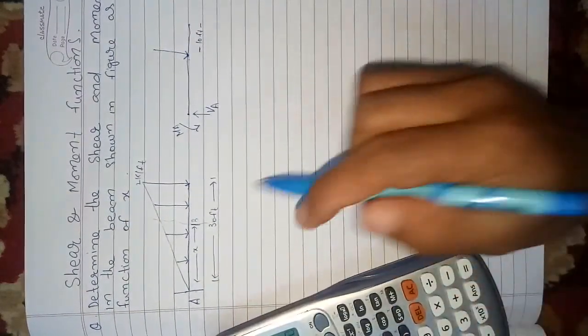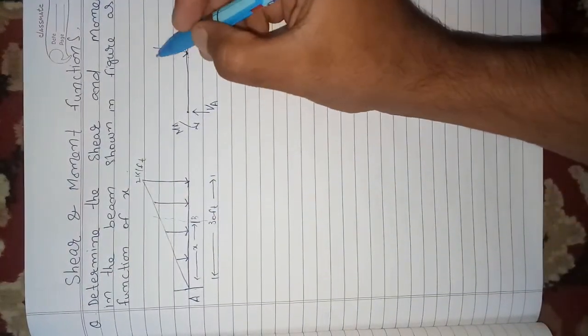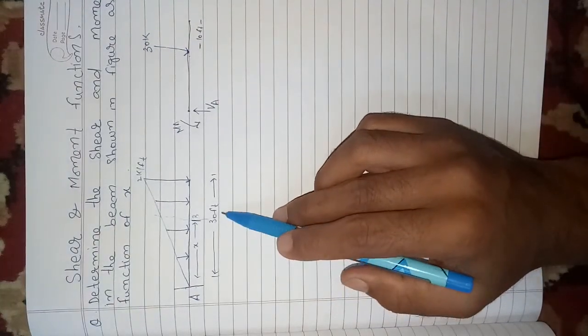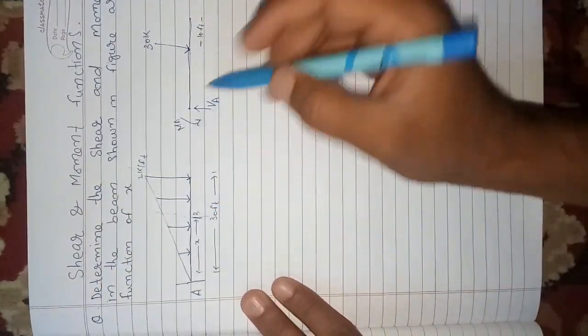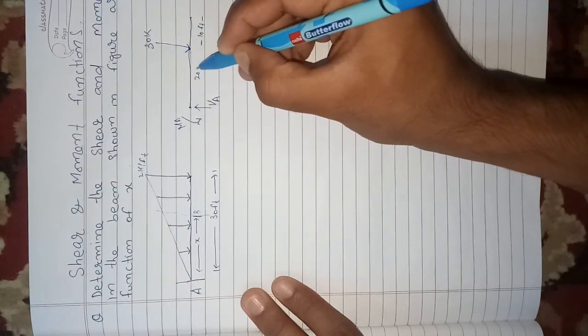So it is 1 by 2 base into altitude, that is 30 into 2 by 2, which comes out to be 30 pound. And this distance is 20 feet.